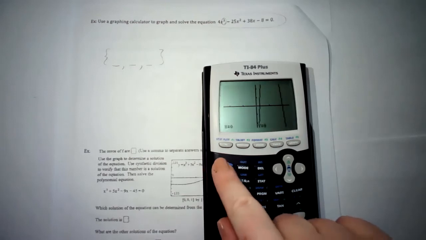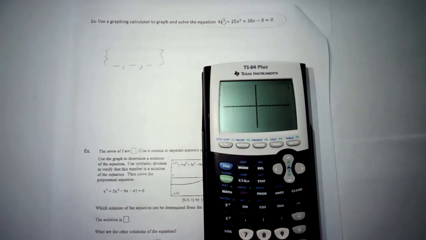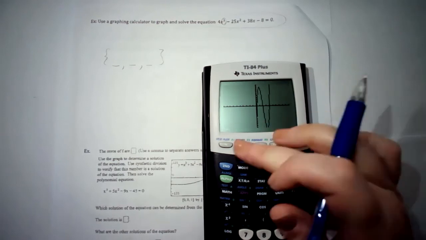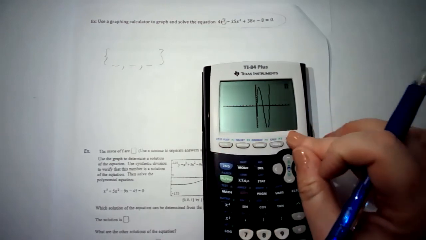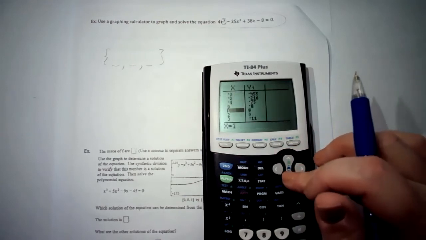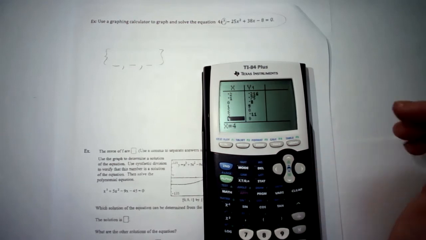And not really. Okay. Let me zoom standard. Yeah, so let's go to the table and see what we can find on the table. Okay, so remember your table is right here by graph. So I'm going to do second graph and look at my table, and I'm going to kind of zoom around here. Okay, anywhere that y is 0, anywhere you have an x-intercept is an answer.